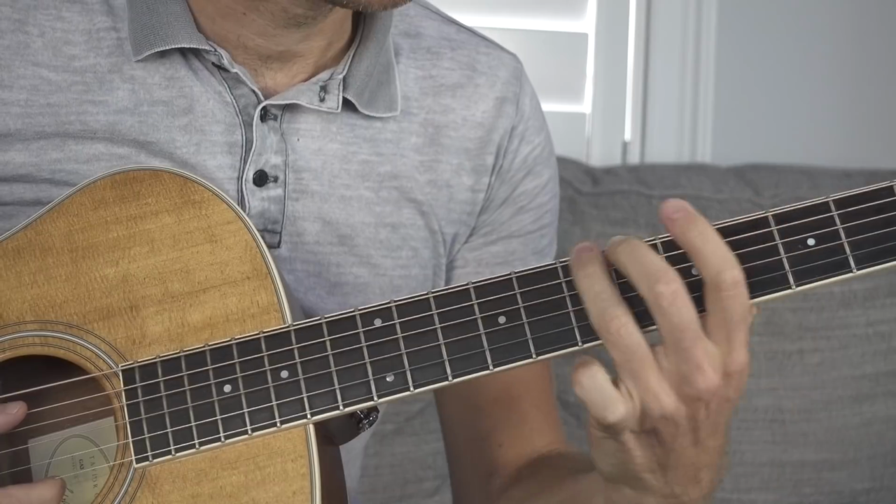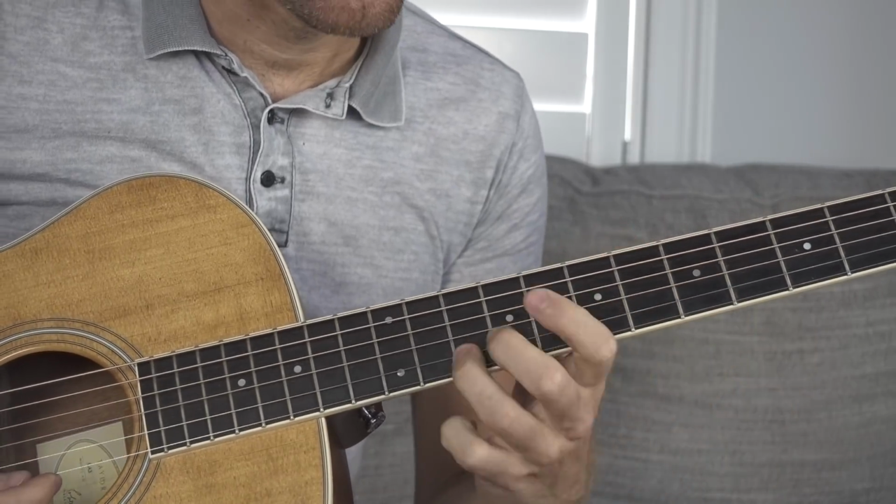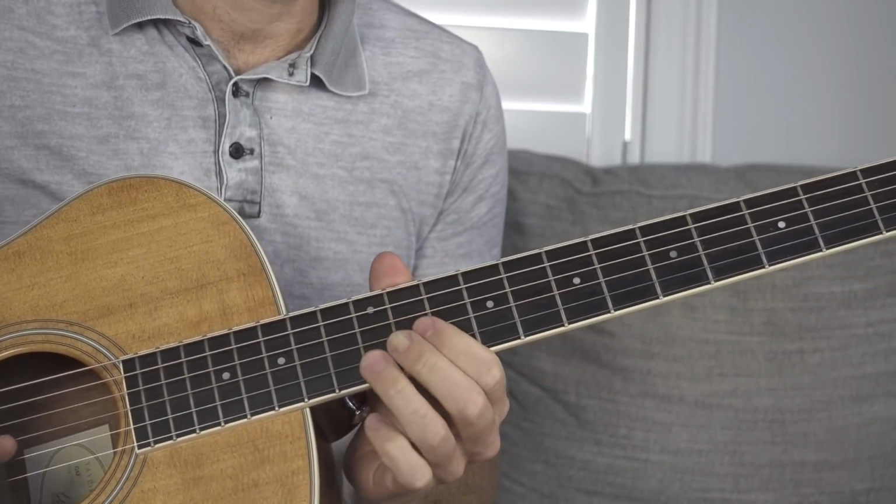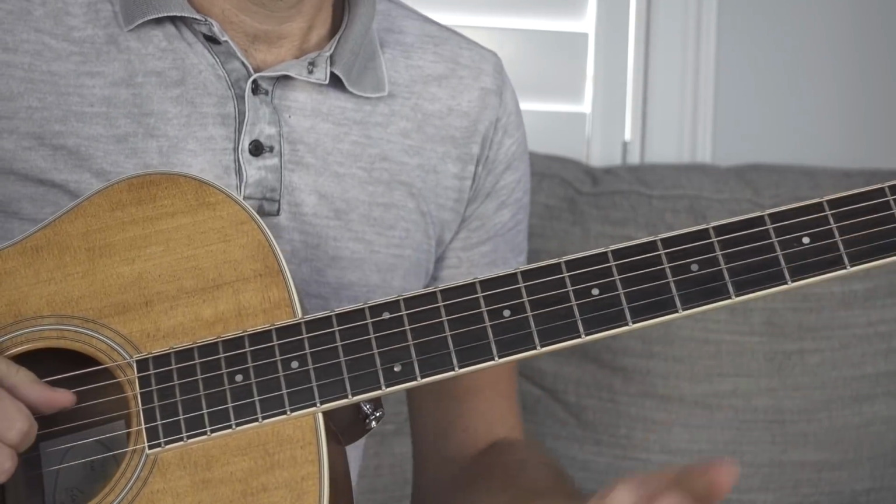So maybe I'll take just the very back end of that arpeggio. It's like, all right, I'm looking for something interesting. That 12th fret on the B string, that's going to be something I want to kind of use in this musical context. So I'm just kind of jamming on a G chord. Maybe I go to the G.